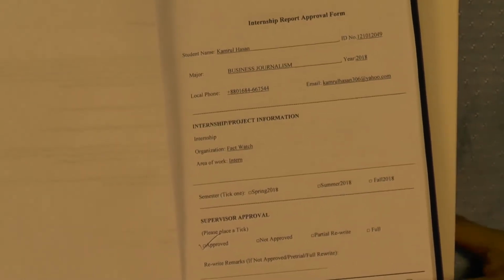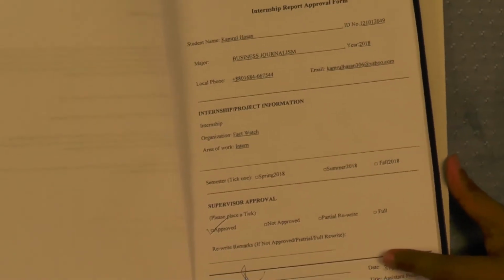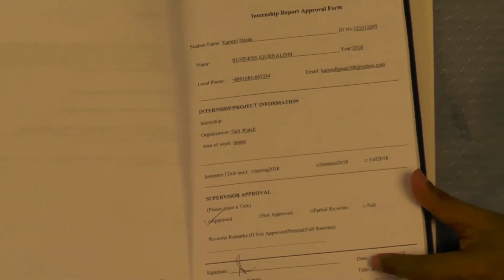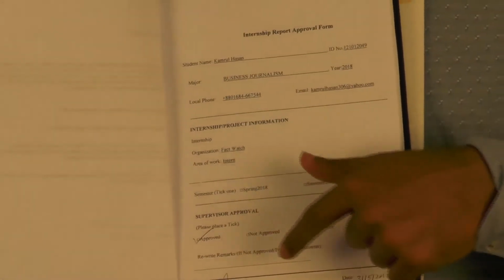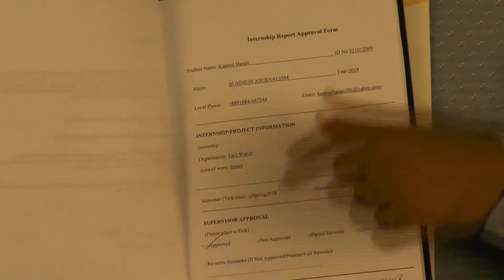Next, we have the internship report approval form. You will get the internship report approval form in the manual, and it is also available on the website. This is the form where your advisor will eventually sign if your advisor believes that you have met the standards of the internship. If your internship is deemed acceptable, your advisor will sign right here.